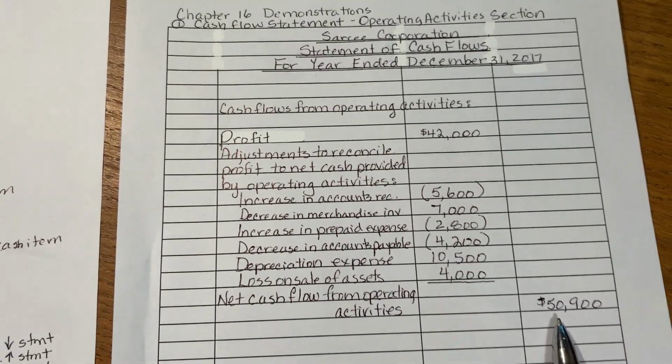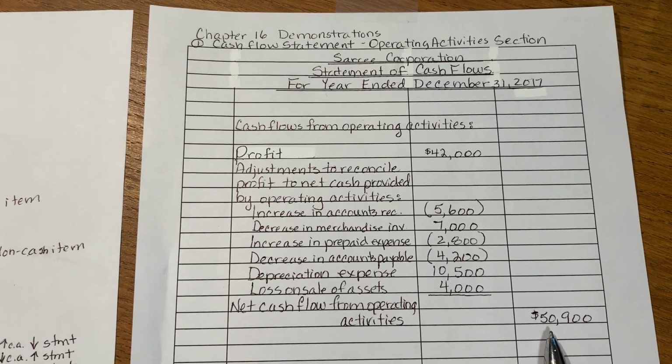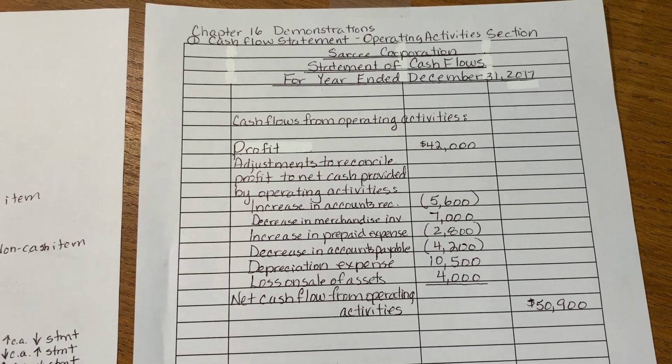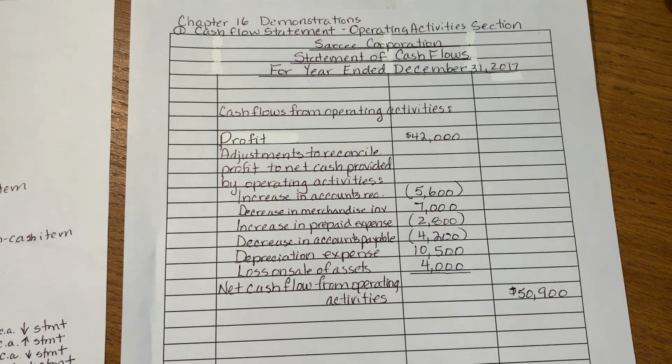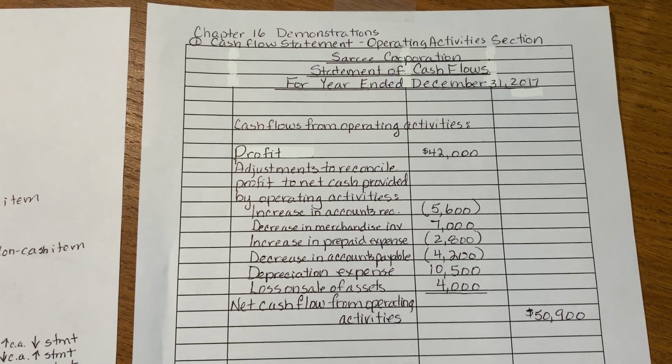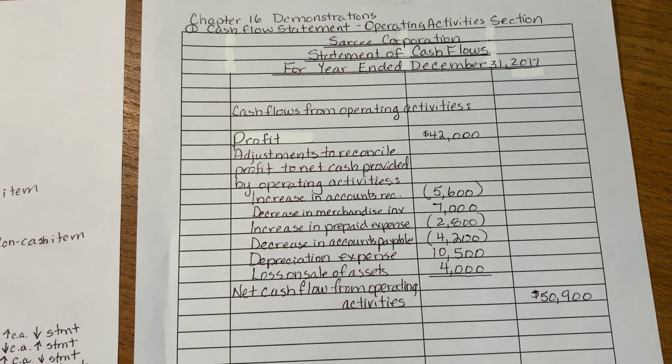Okay, so that's just the operating section. We'll go through another question later regarding the entire cash flow statement. So this is part one of the demonstration problems that you have online. So give that a try.